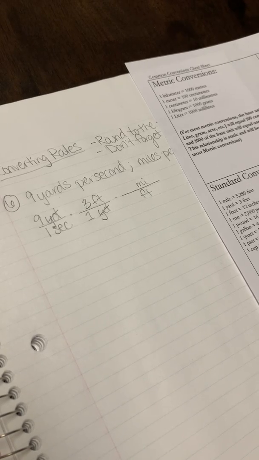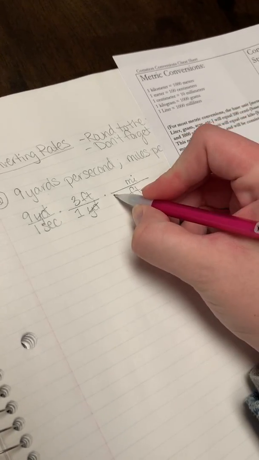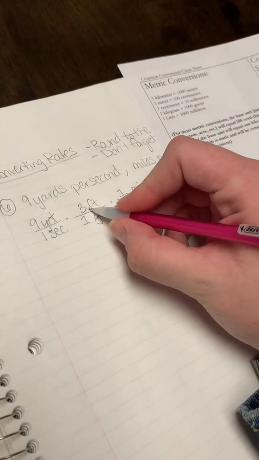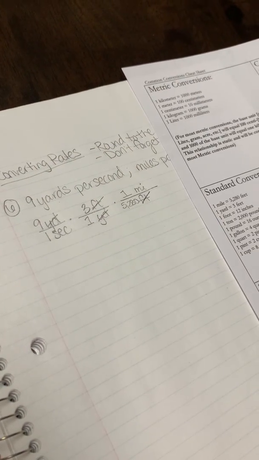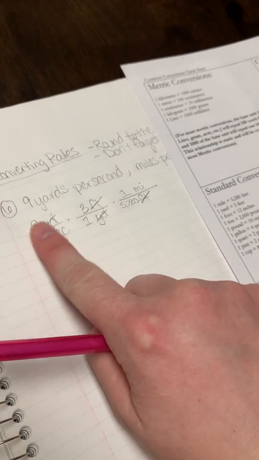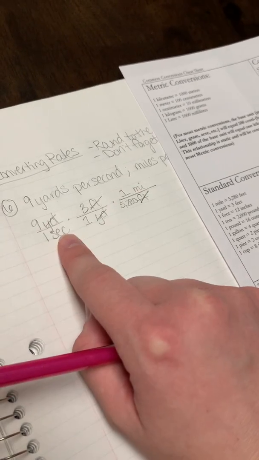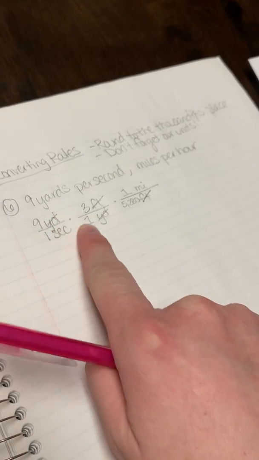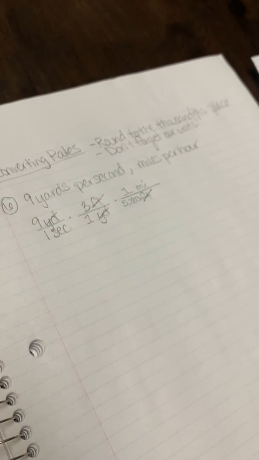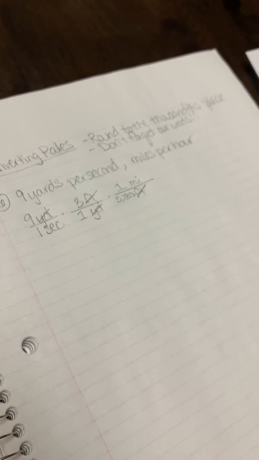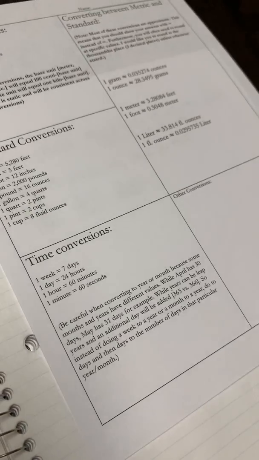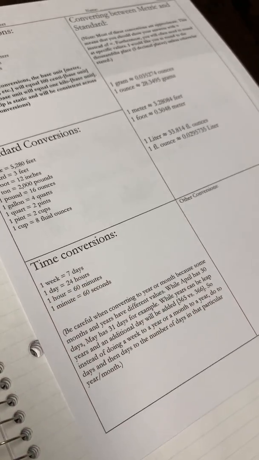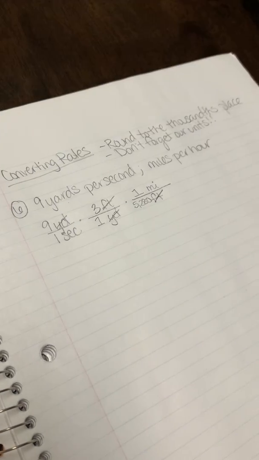5,280 feet is congruent to 1 mile. So now feet are canceled. Now we have converted it to miles, but we still have seconds, and we have to figure out how to get miles per hour. So now I need to turn seconds into hours. I'm going to go down to my time conversion. Now we have seconds to minute and minutes to hours. So now we're going to have to do 2 more conversions.